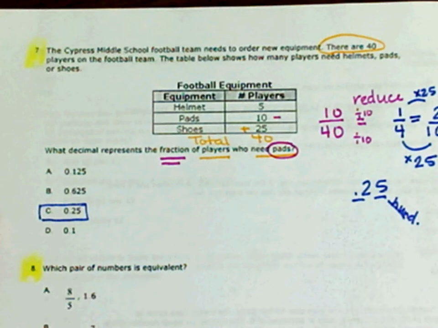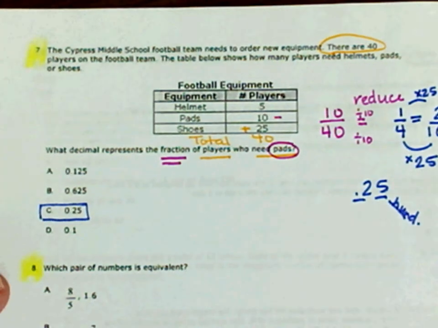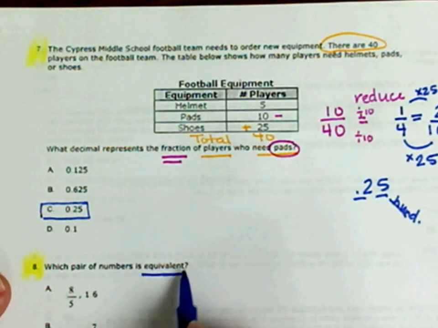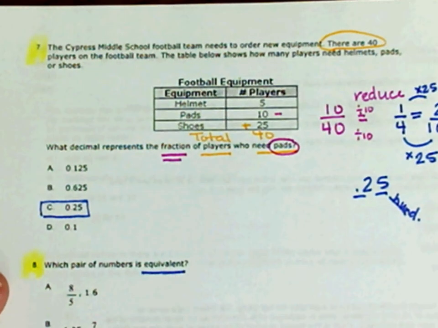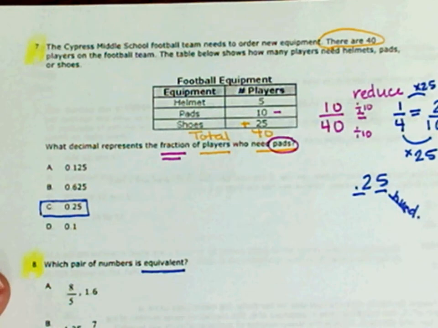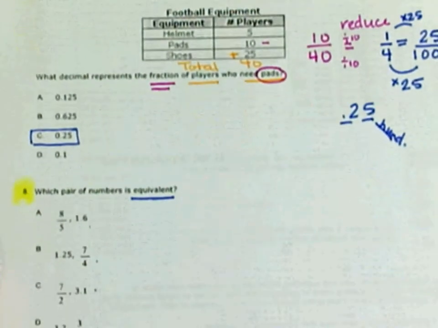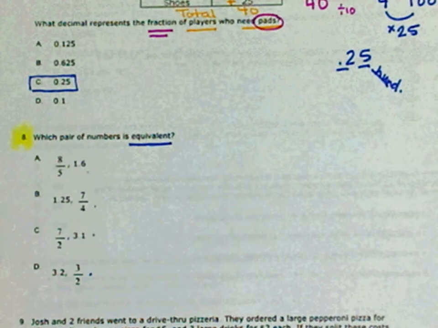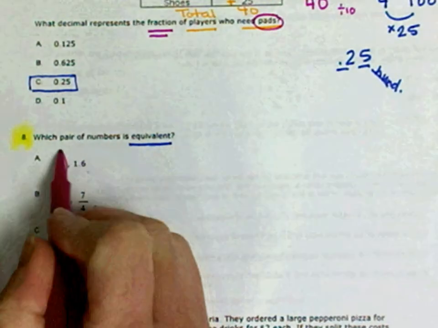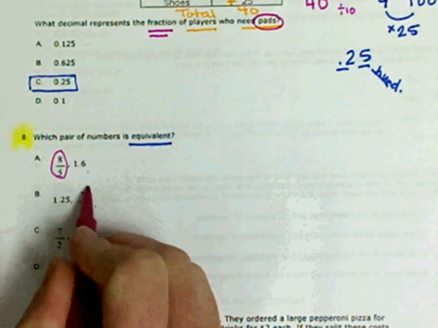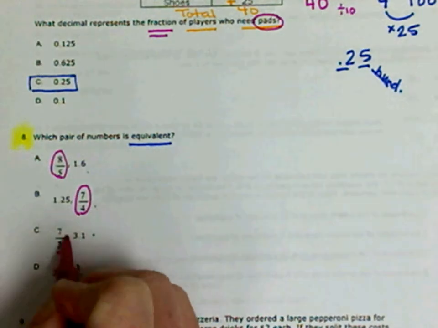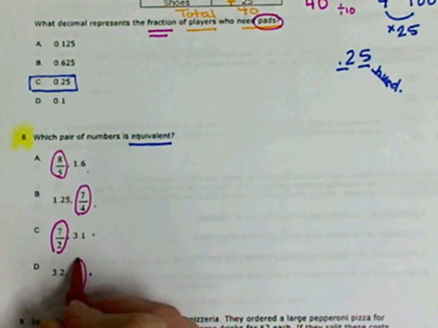We're going to try and do some of the same strategies on problem number 8. We just want an equivalent pair, a fraction and a decimal that means the same. They're equal to one another. When I look at there are 4 problems, I would have to test each one of them. I need to make them look the same before I can say they're equivalent. This fraction here is improper, this fraction here is improper, and this fraction here is improper.